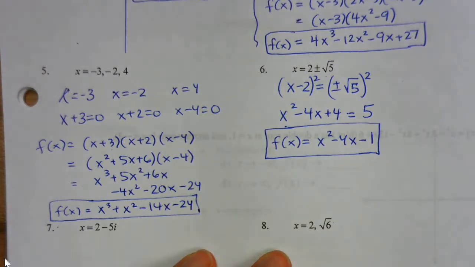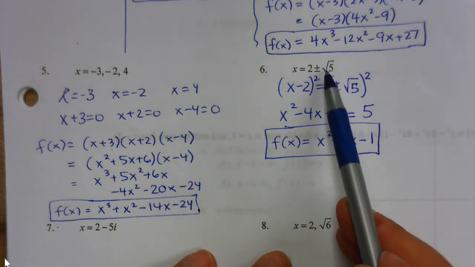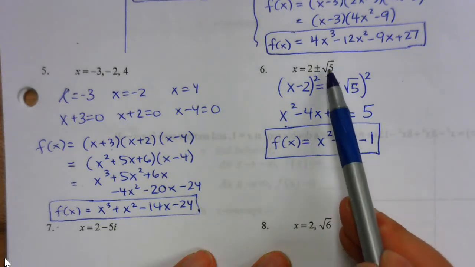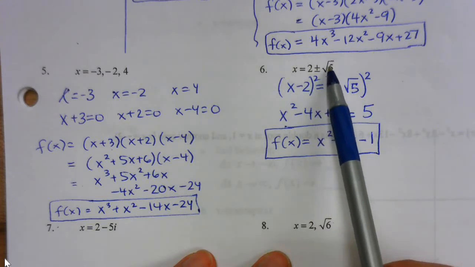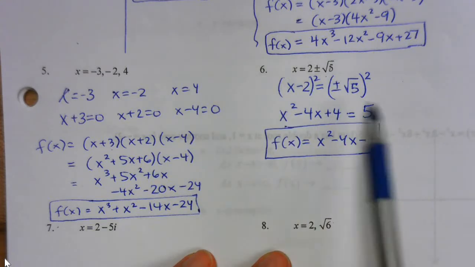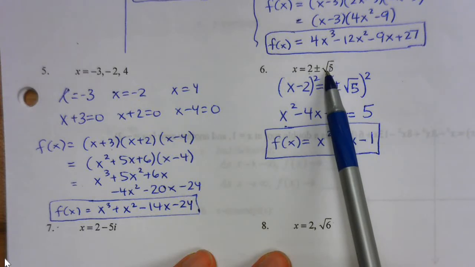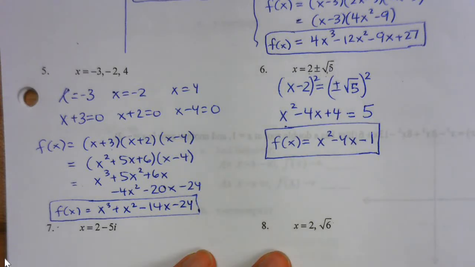Should also take a minute to note that when you're dealing with square roots, they always come in pairs. So if we had just listed 2 plus the square root of 5, you would have to know that 2 minus the square root of 5 is there. And those are called conjugates.